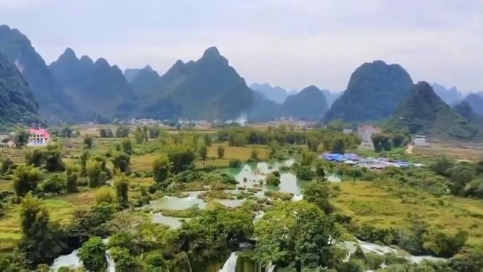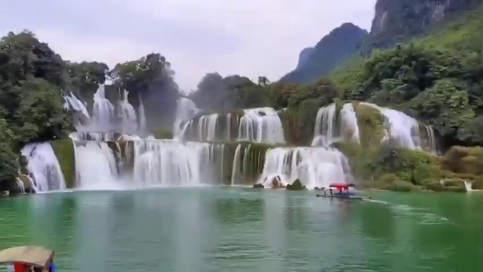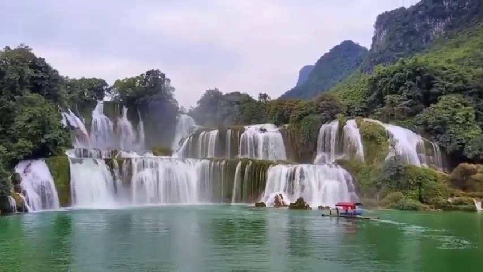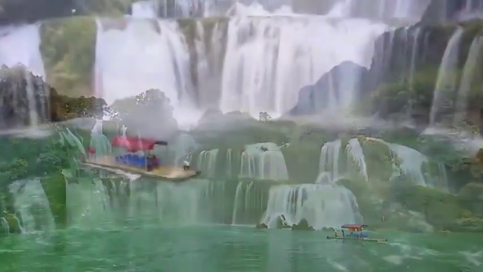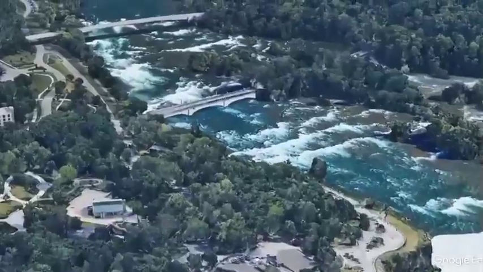12. Iguazu Falls. This waterfall is also included in the list of the most beautiful waterfalls in the world. It is located on the border of Brazil and Argentina. Iguazu Falls is a combination of 275 small waterfalls that make the scenery very beautiful.